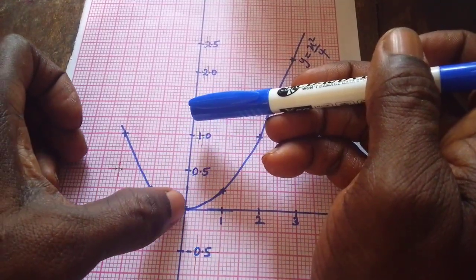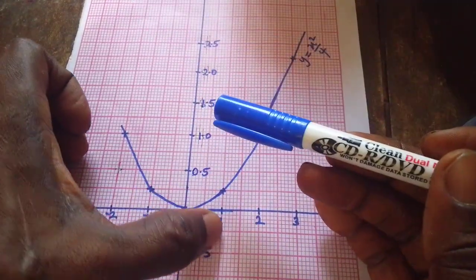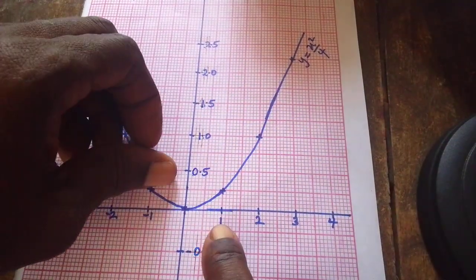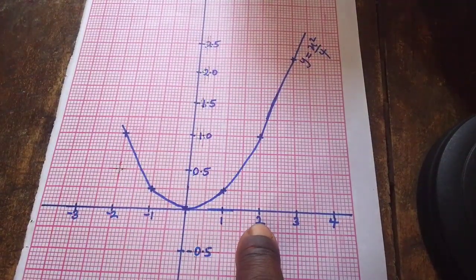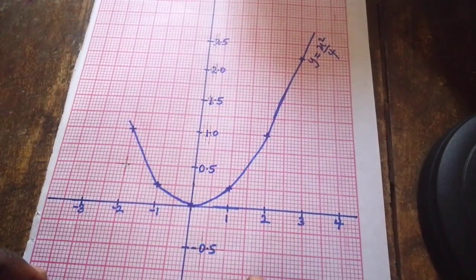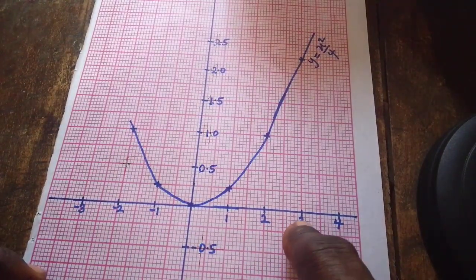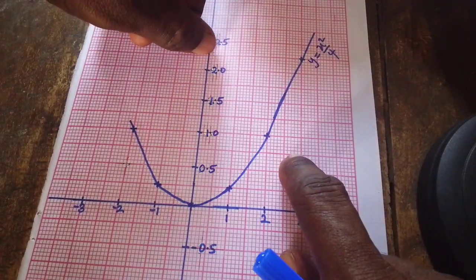Then when x is 0, y is 0, which will be at the origin here. Then when x is 1, y is 0.25. They meet here. When x is 2, y is 1. Both of them meet here. Then when x is 3, y is 2.25. So this is 3, this is 2.25.